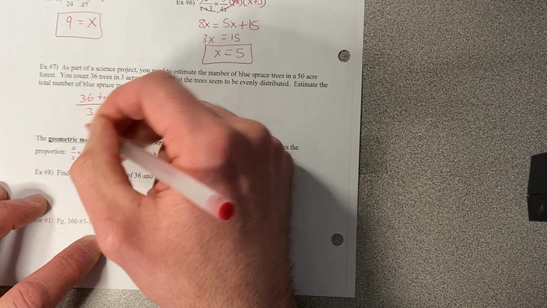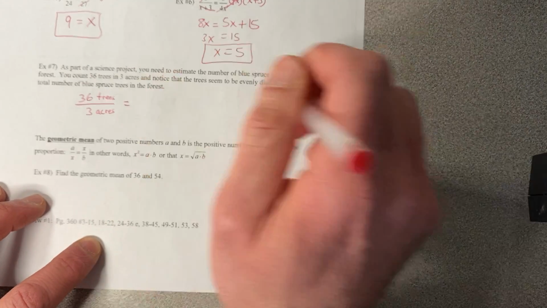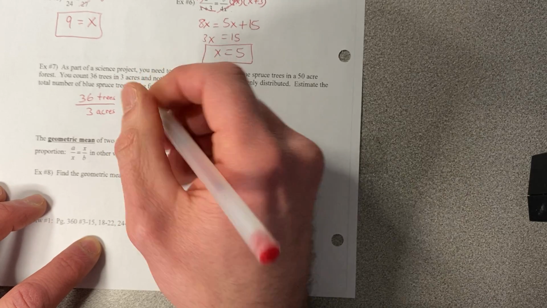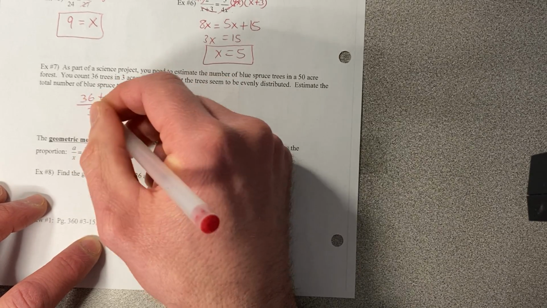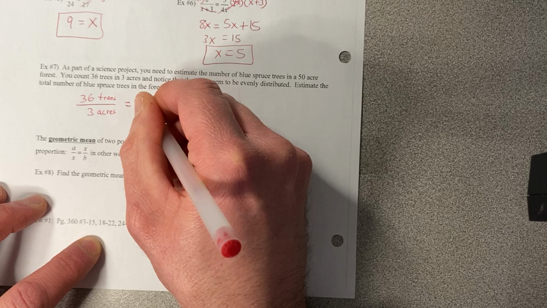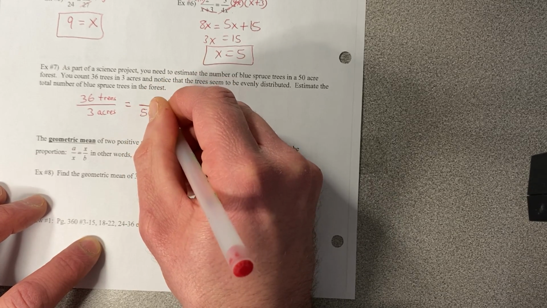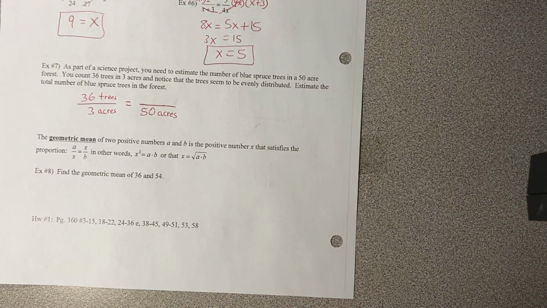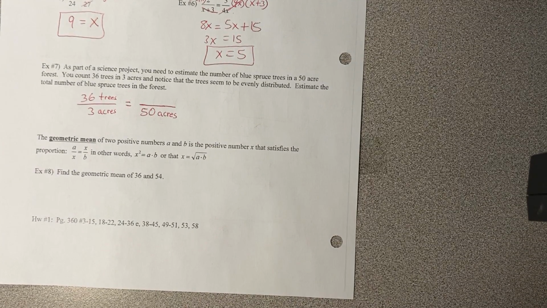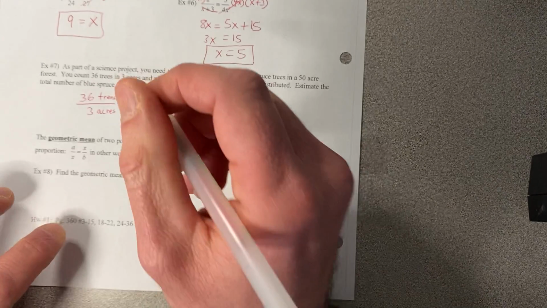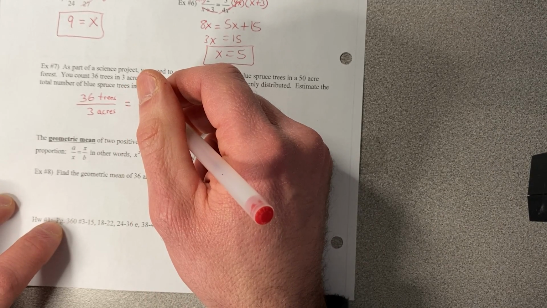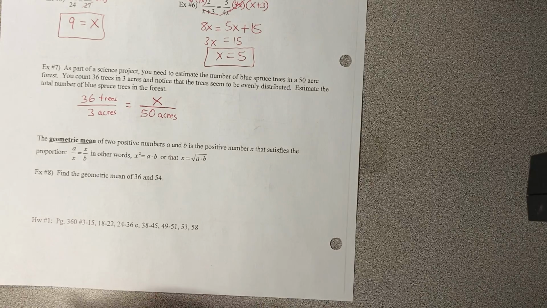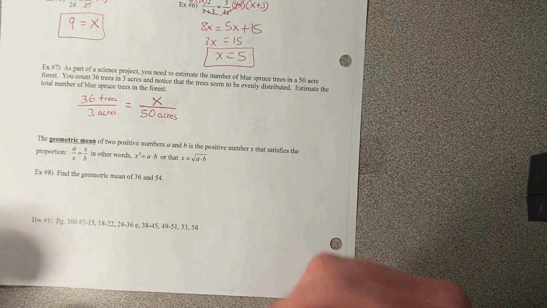So that ratio, if they're evenly distributed throughout the forest, this ratio should equal another ratio out of how many acres? 50 acres. And we're trying to find out how many trees, right? So what do you want to write? X. Are you guys okay with how we set that up?